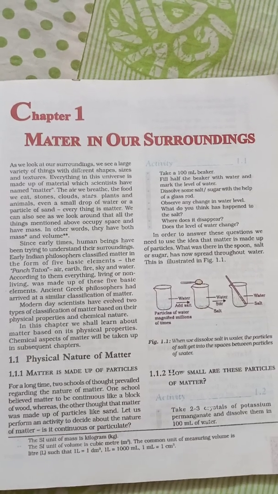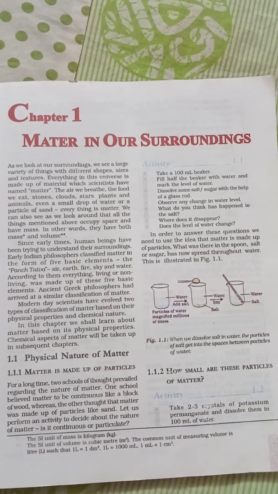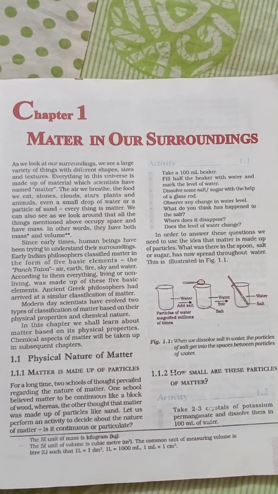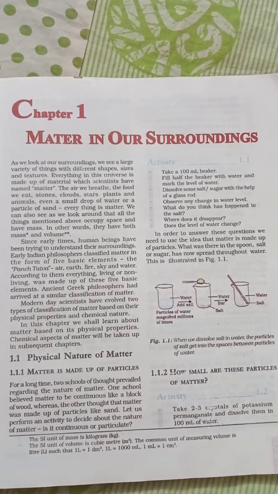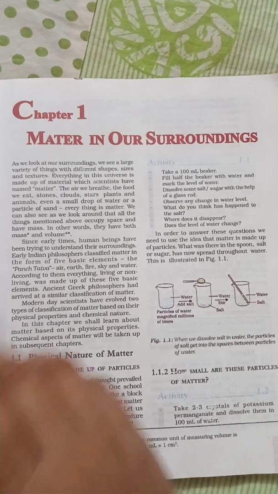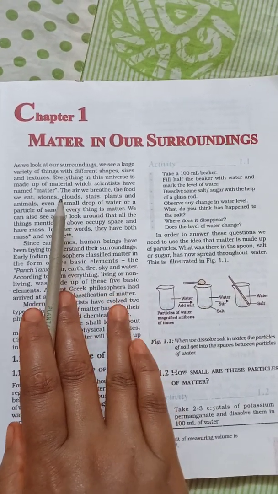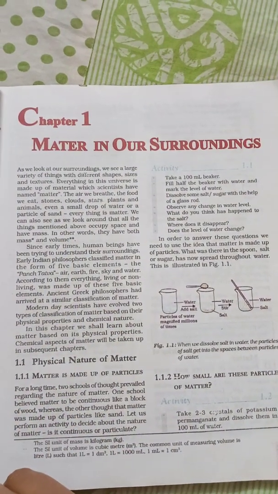Matter is anything that has mass and occupies space. Even the air that we breathe, the food we eat, the plants, animals, all these are called matter, even though they are of different physical states.